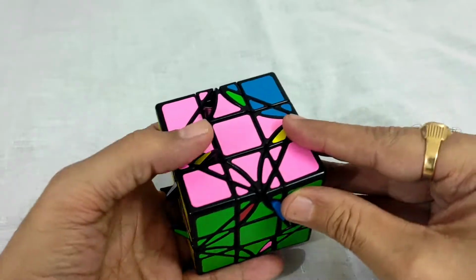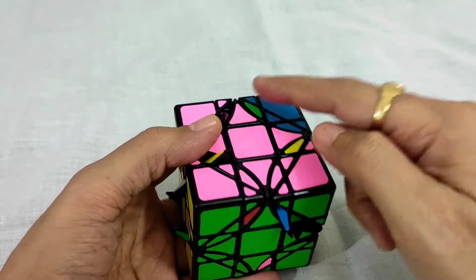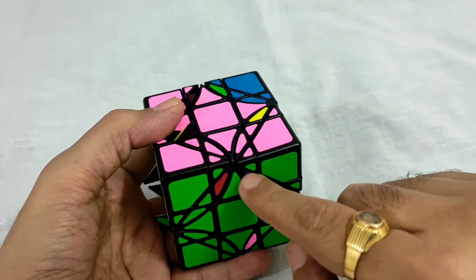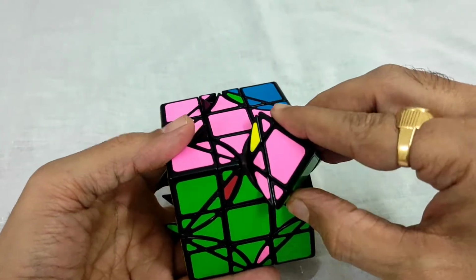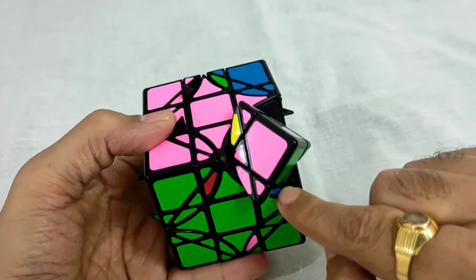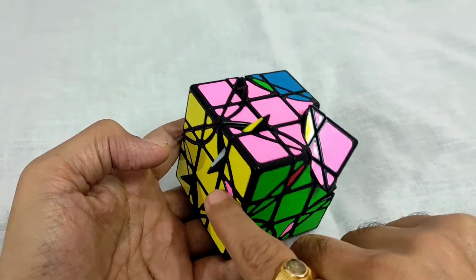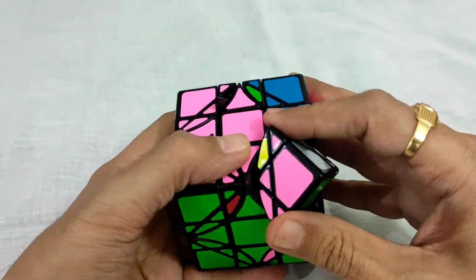Okay, what we can do is, alternatively, this green will be placed here, this blue will be placed here, and this pink will come here. So we can solve two pieces together.